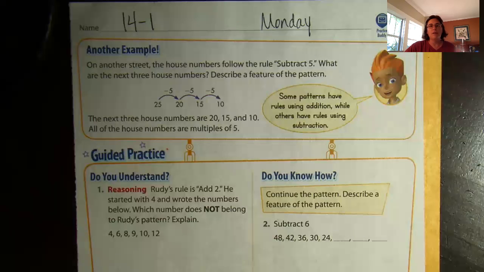Let me go ahead and share my screen so we can take a look at what we're doing today in math. If you have your math packet already for Monday, go ahead and get out your Monday math page. We're actually going to be doing the examples and guided practice at the top of both Monday and Tuesday's lesson today in this video.